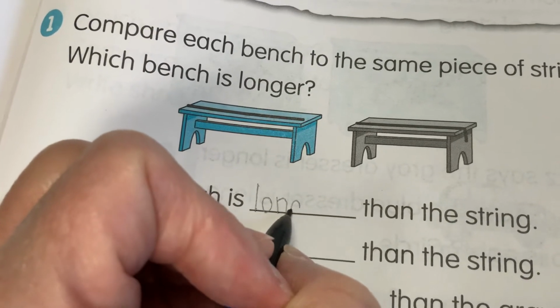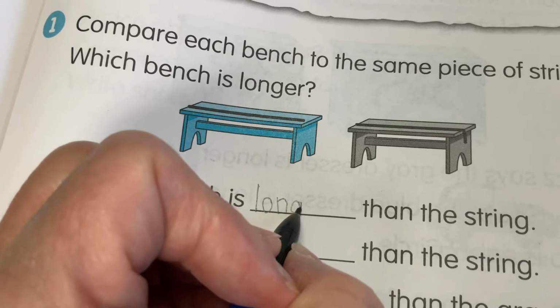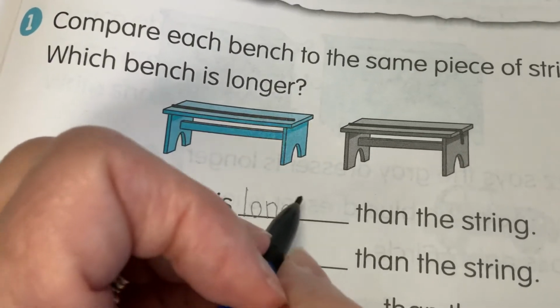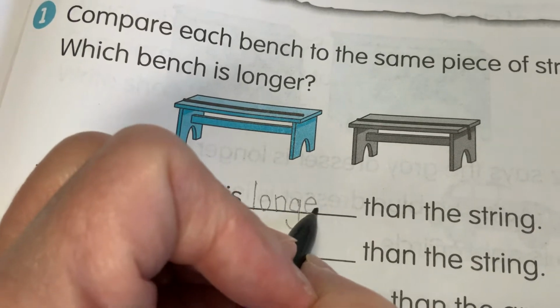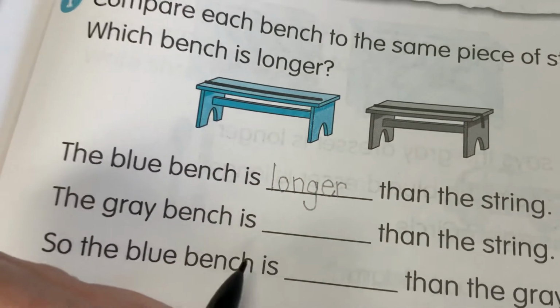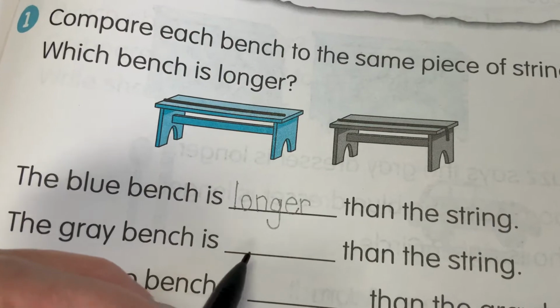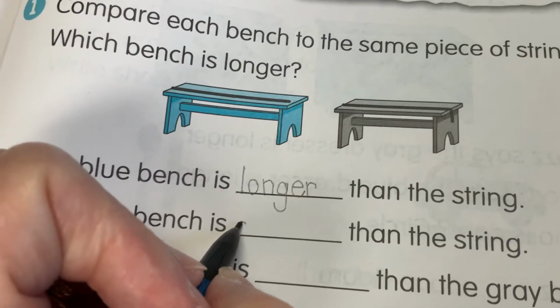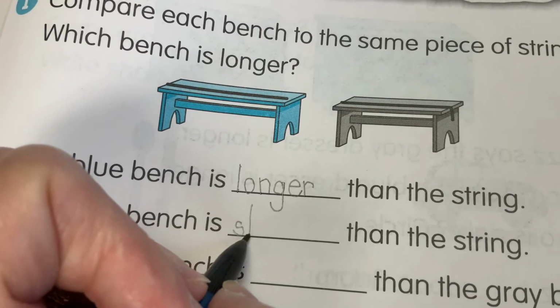We have our O sound in long. We have the O-N-G, longer. We have the ER for longer. The gray bench is what than the string? The gray bench is shorter than the string because the string is hanging over the side.